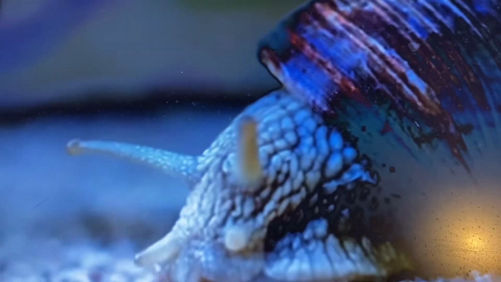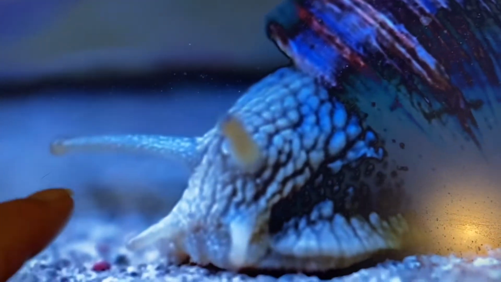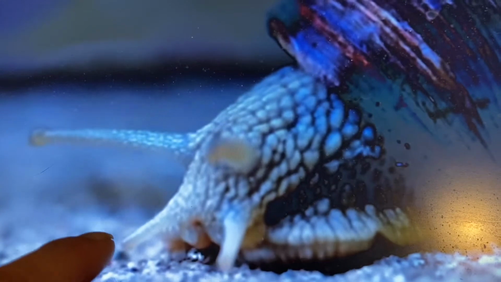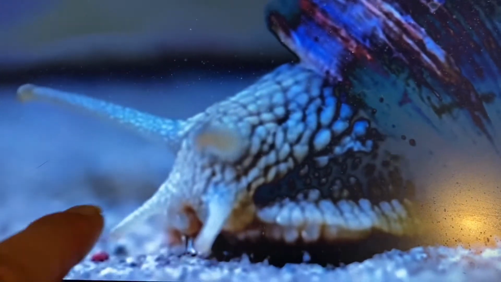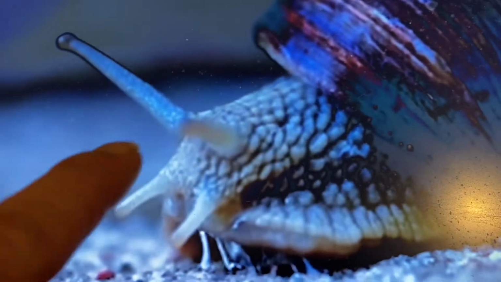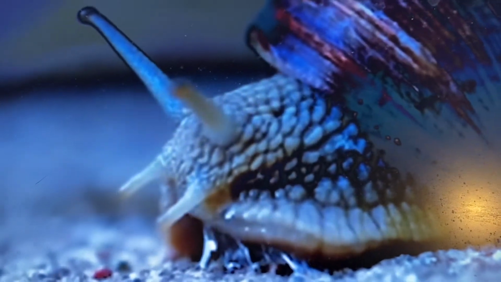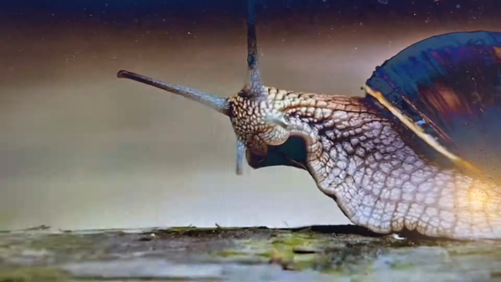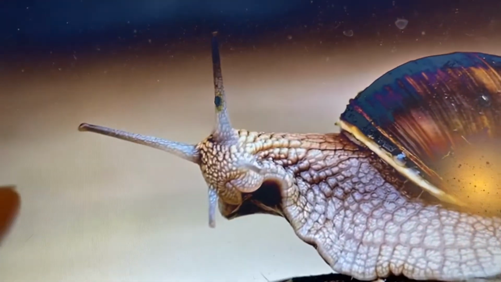Notice that the land snail has two sets of tentacles. The bottom set of tentacles here, those are what the land snail smells with. And the top set of tentacles there, that's what the land snail sees with.